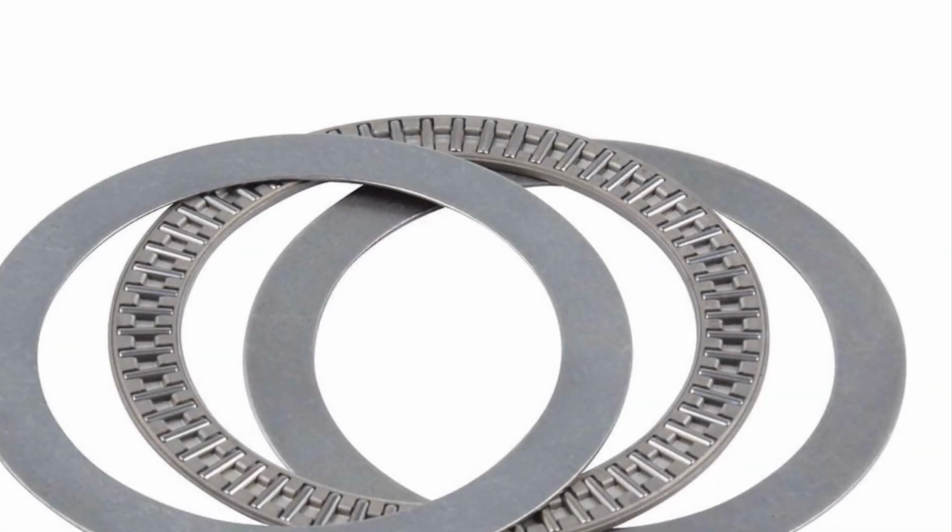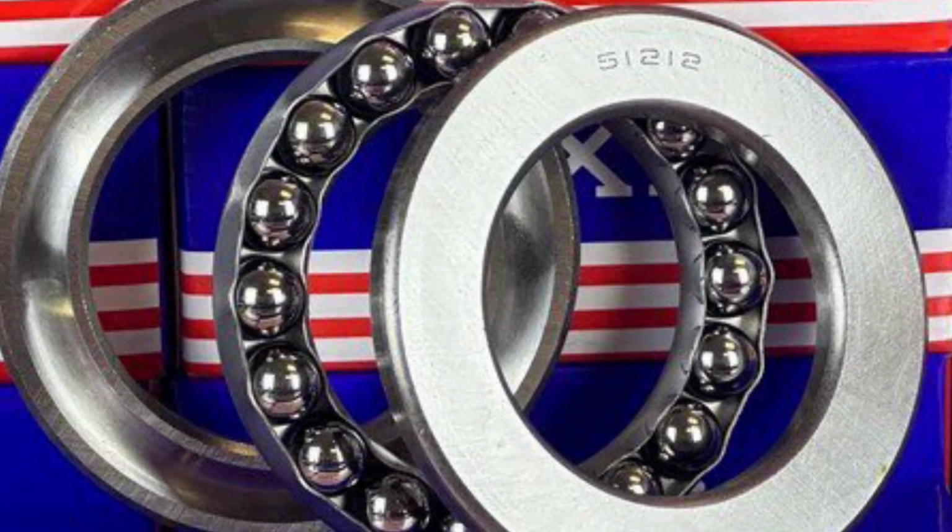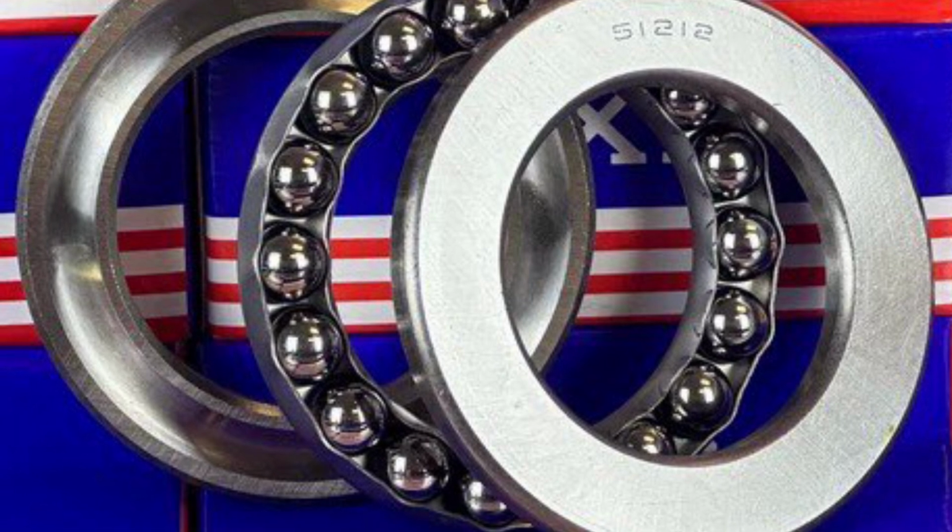And then these are technically considered bearings too, but these are very, very flat. And then, like I mentioned previously, these are ball bearings. So you can see the metallic balls with them too, with the seals.